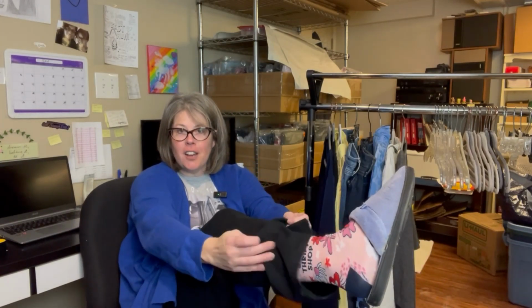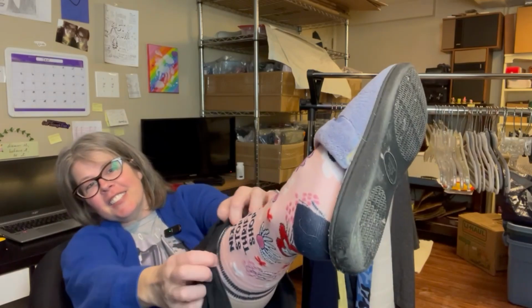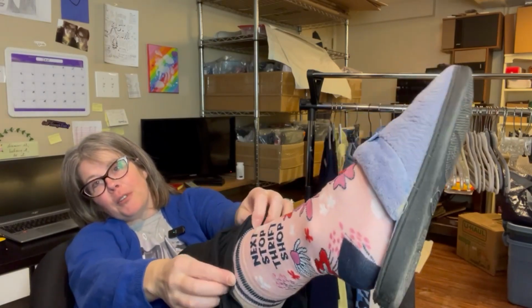Oh, to show you my socks. Hang on. Can I hold my leg up that high? It says, next stop, thrift store. Yes, my nieces bought me those for Christmas. All right. But yeah, so I changed when I got home, and I always wear short sleeves down here because it is so hot when I'm packing. Though Justin had the basement door to the outside open, so that's why I put a sweater on because I'm freezing. All right, enough about that.